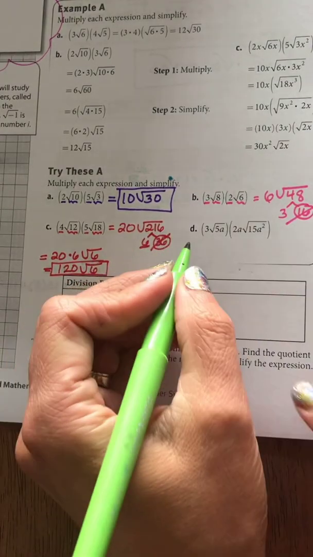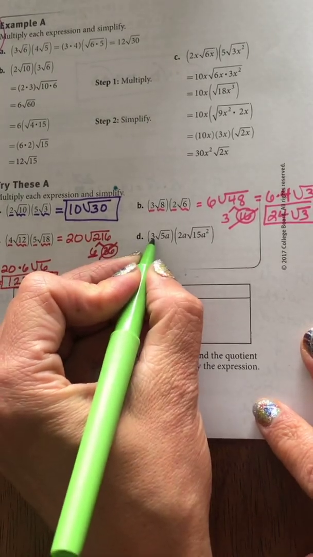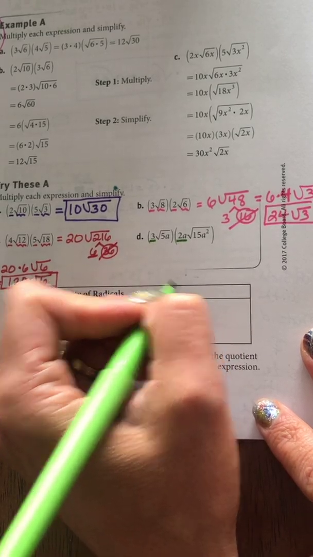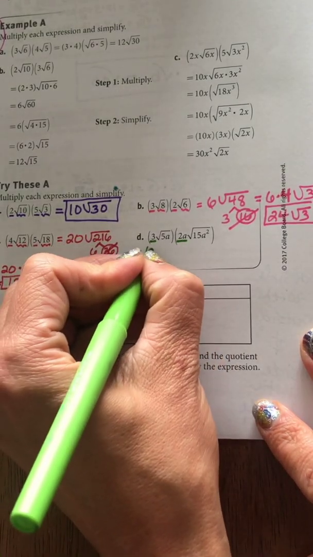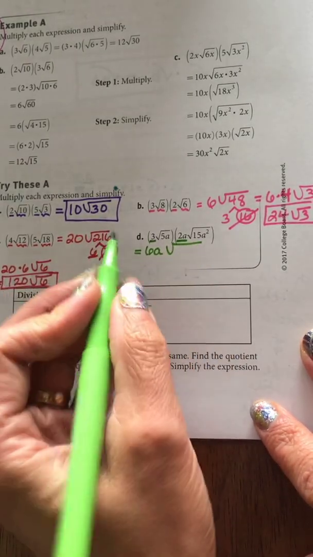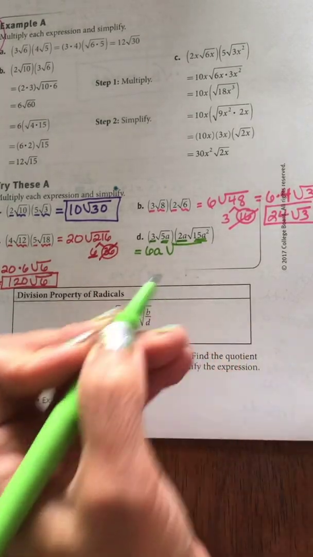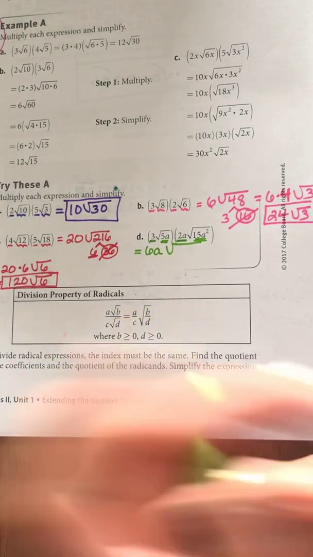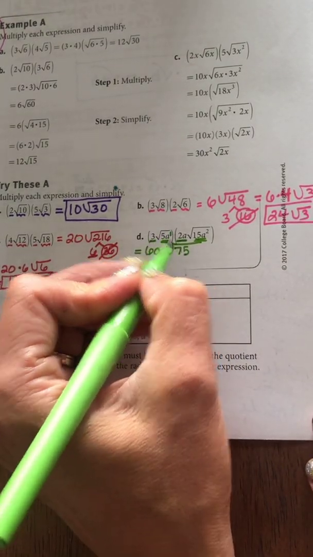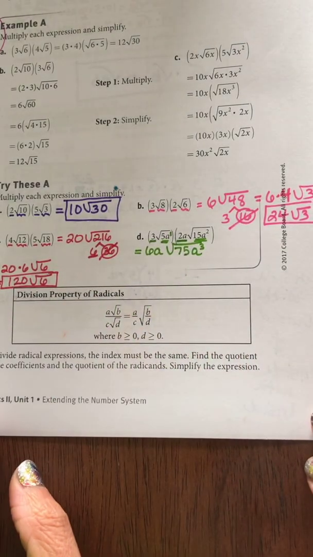Letter D. All right, this one has a variable in it. Okay, so outside numbers with outside numbers. We have a 3 on the outside and a 2a. 3 times 2a is 6a. Okay. On the inside, we have a 5a and a 15a squared. Well, 15 times 5 is 75. And a to the first times a to the second, you add the exponents, it is a to the third.